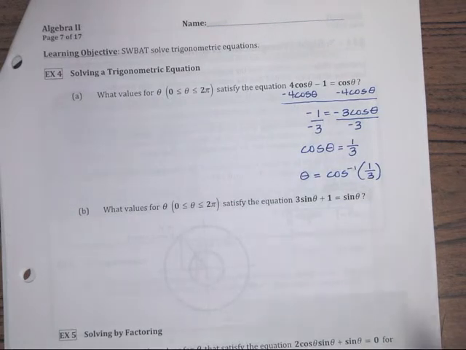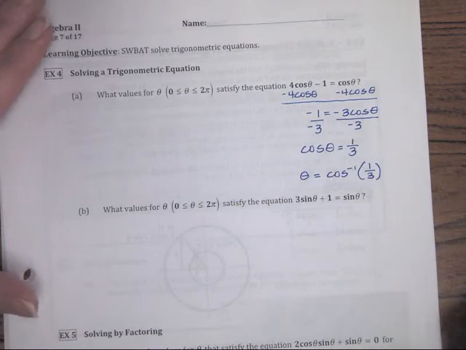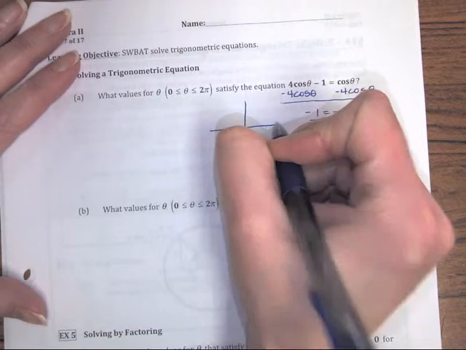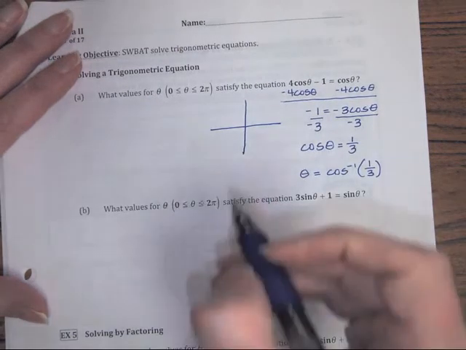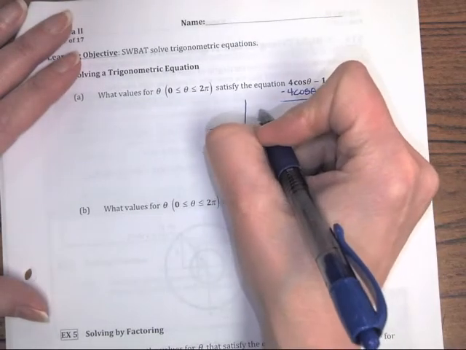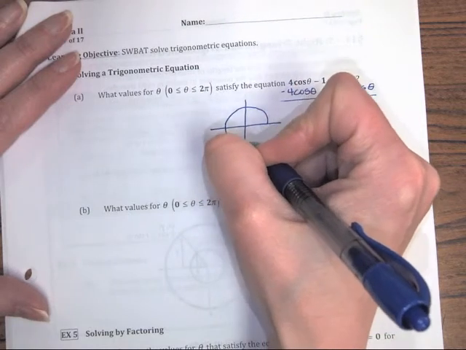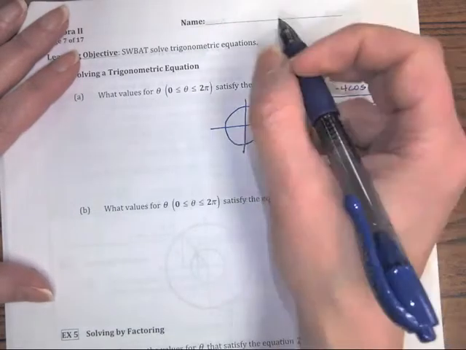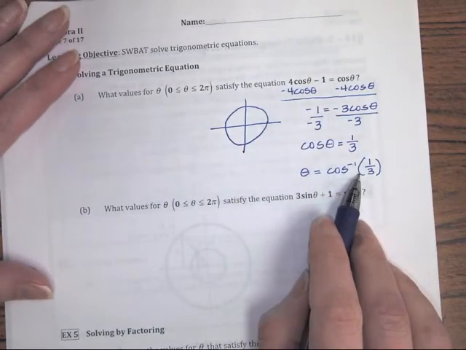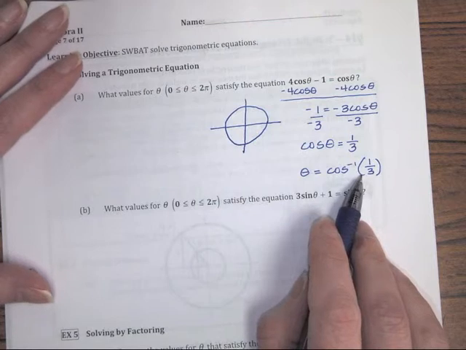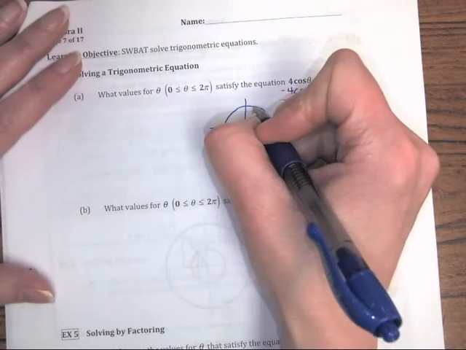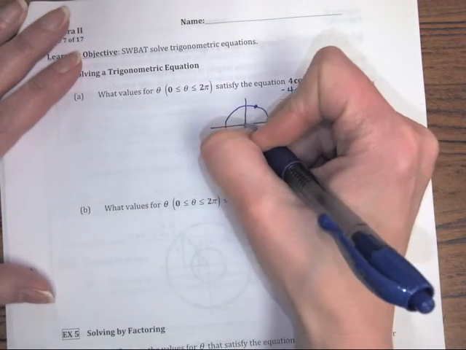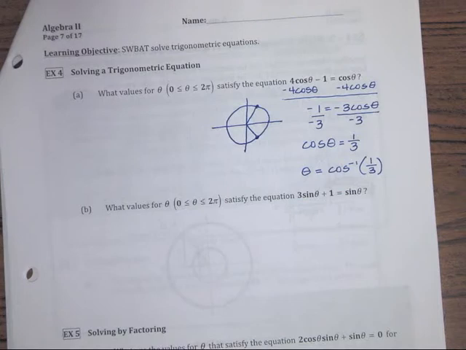All right, we can get this on our calculator, and let's do our little unit circle thing. It's a very horrible circle since I lost my little circle maker. My x value is positive 1/3, so maybe right about here and about here are going to be my two angles.